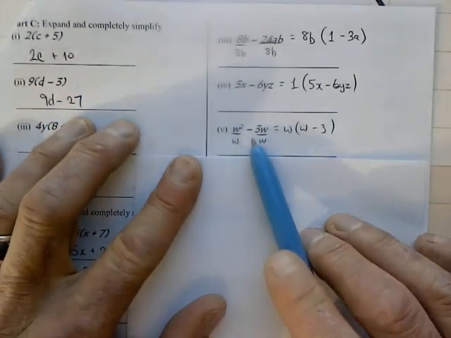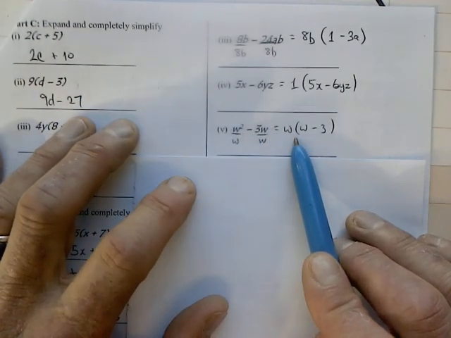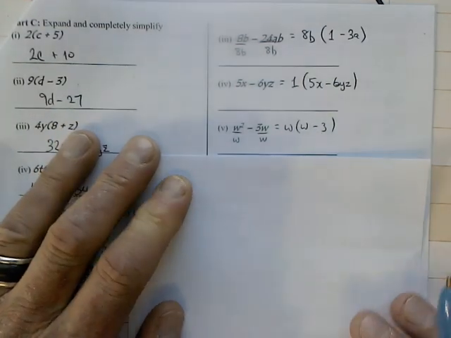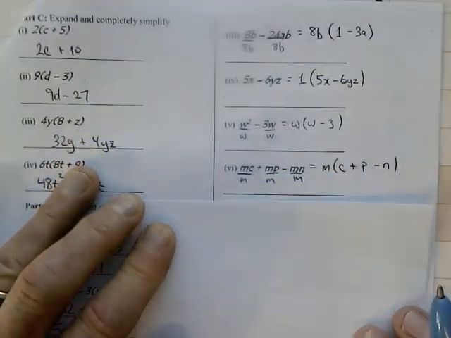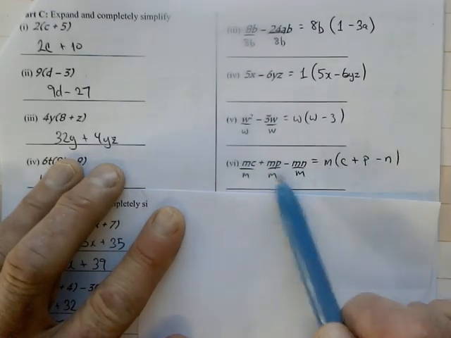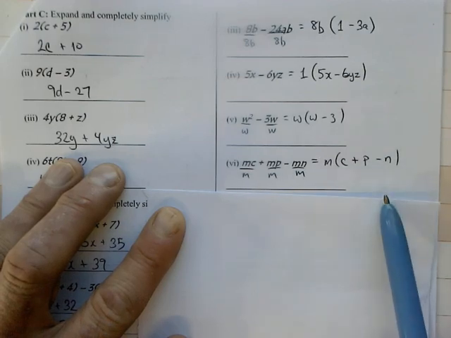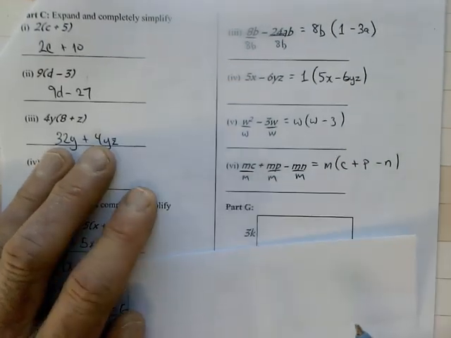Next one, w squared minus 3w. W was the biggest common factor. Factorizing that out, w times the quantity w minus 3. Next one, the biggest common factor was m. There's an m in each one of those terms. Dividing that out, we get m times the quantity c plus p minus n.